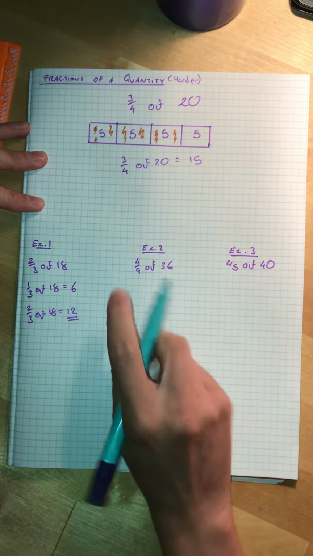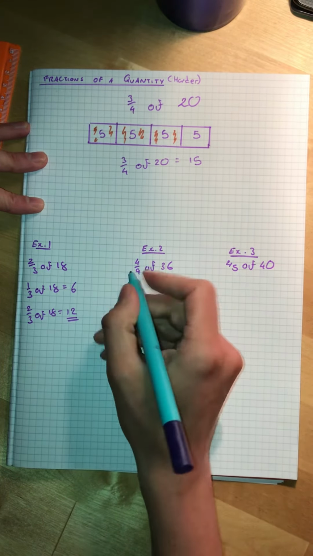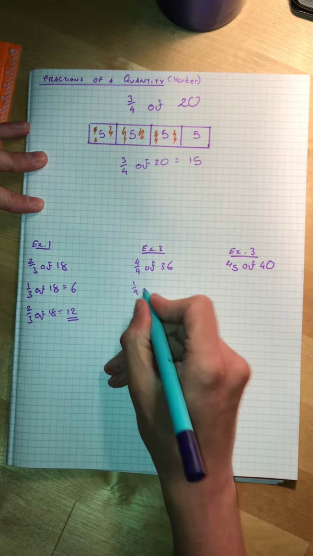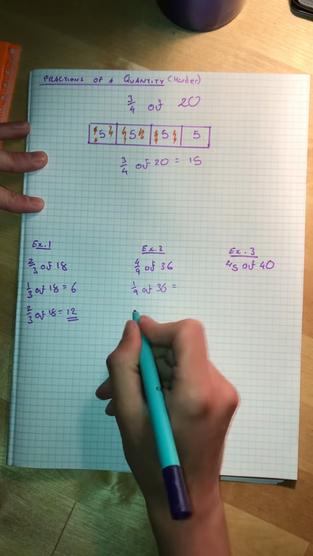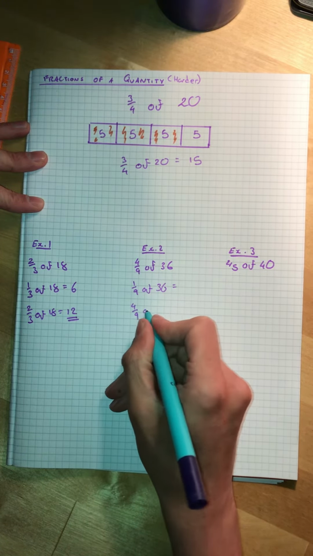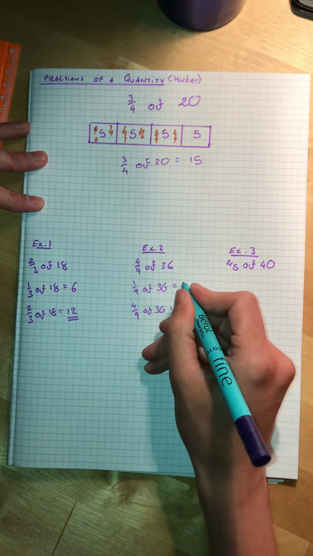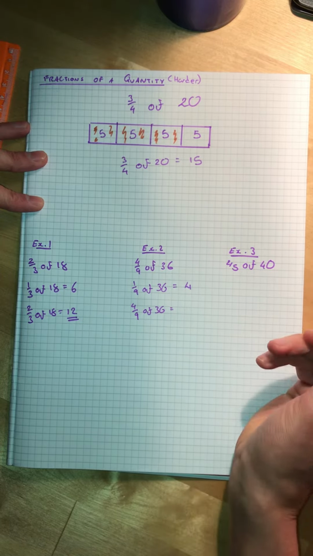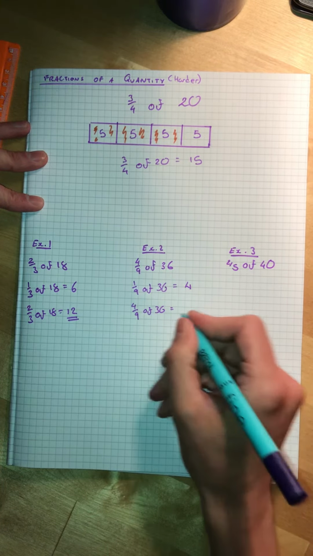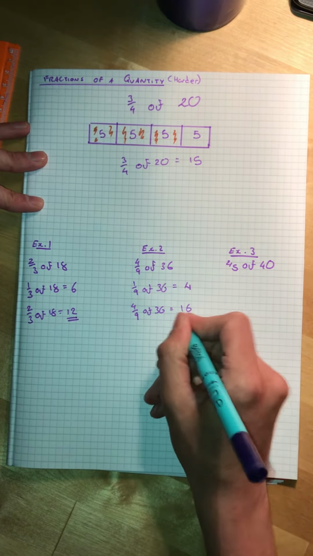Okay, I want to find 4/9 of something. So I'm going to find what 1/9 is, and then I'll find what 4/9 is. 36 divided by 9 gives me 4, and then 4 times 4 will give me 16.